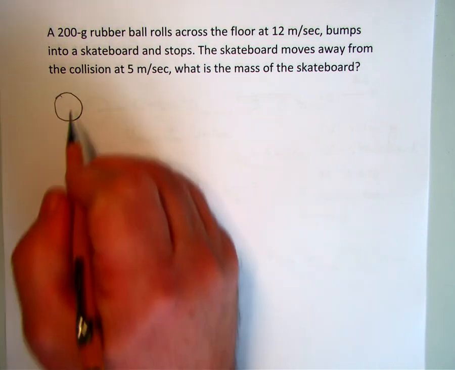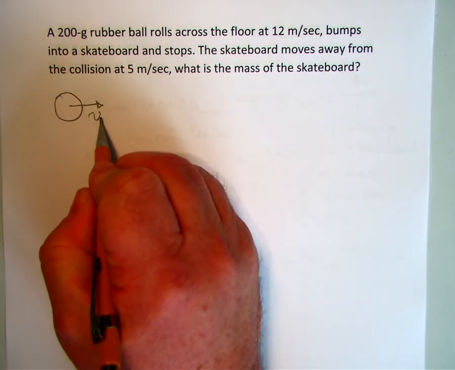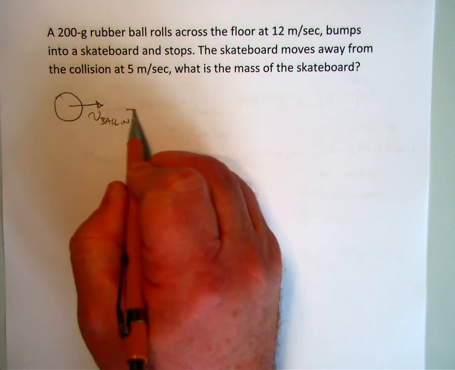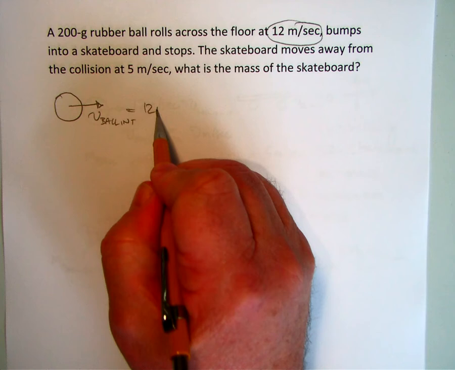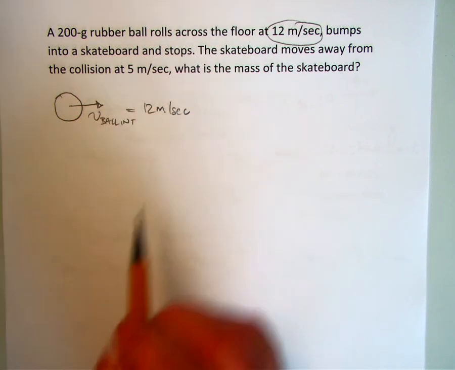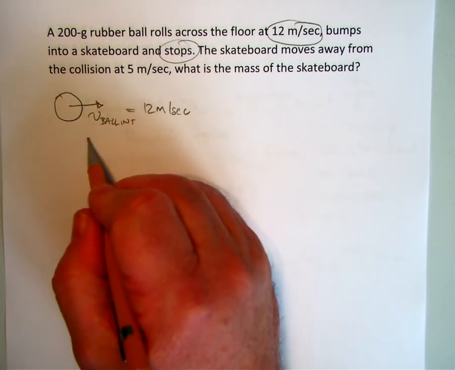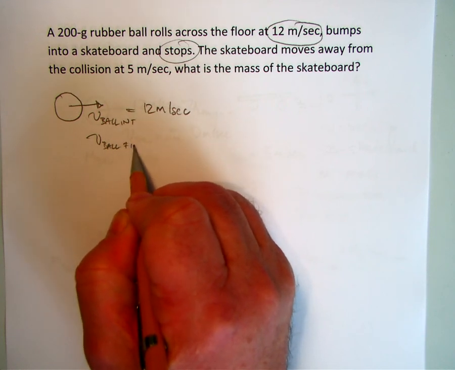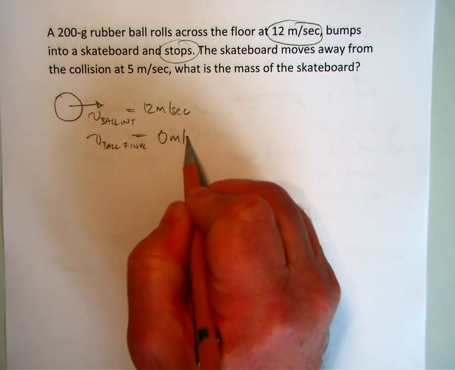So there's our ball, and our ball is moving. Our ball has an initial velocity of 12 meters per second. And it stops at the end, so our ball then has a final velocity of 0 meters per second.